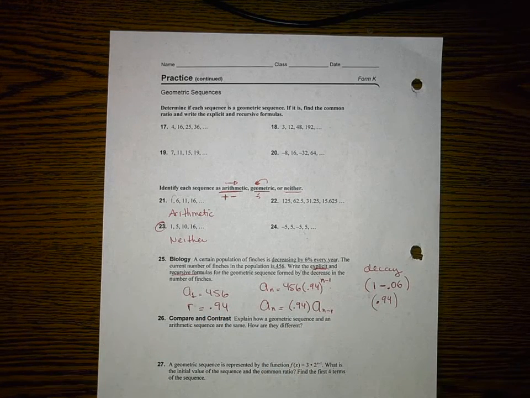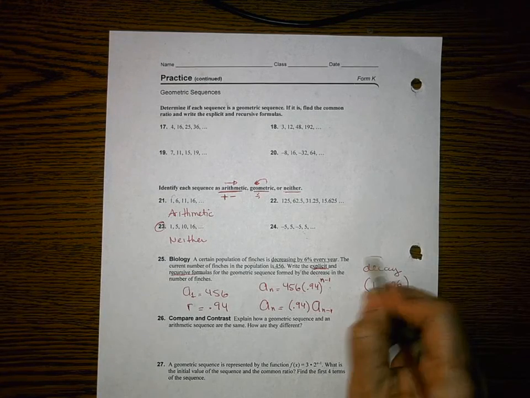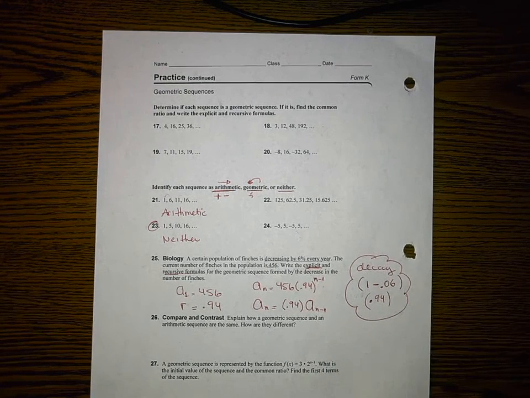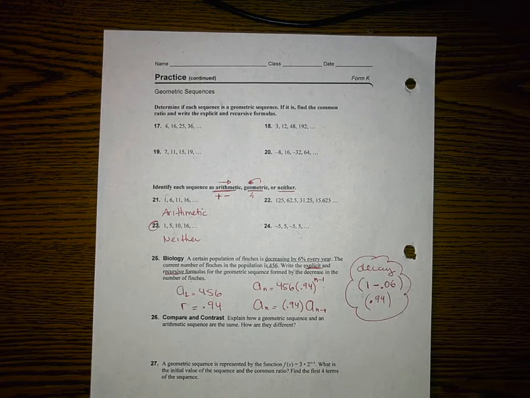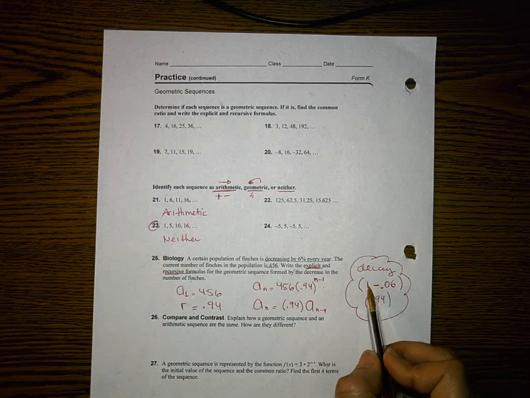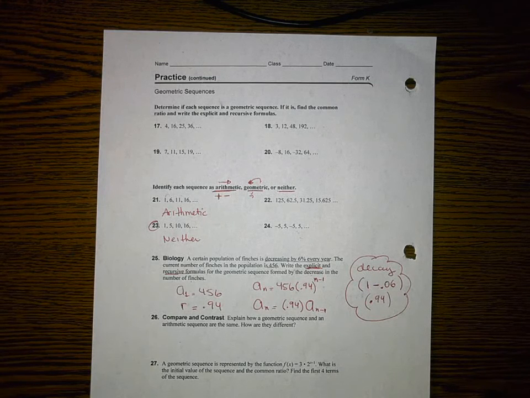You just had to pay attention to the decay. If it was growth, I would have written 1 plus 0.06, because with growth you get 100% of what you started with, plus whatever rate you're increasing. Since it's decay, you get something smaller each time. That's why you get 0.94 of the initial value of 456. All these examples should help you finish this worksheet and study for the test. Good luck.